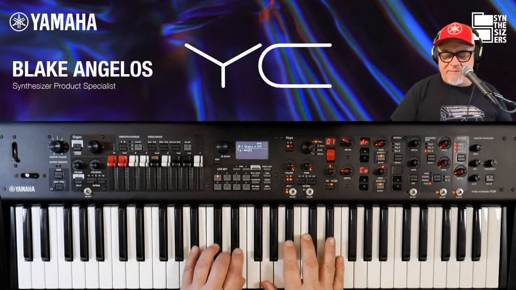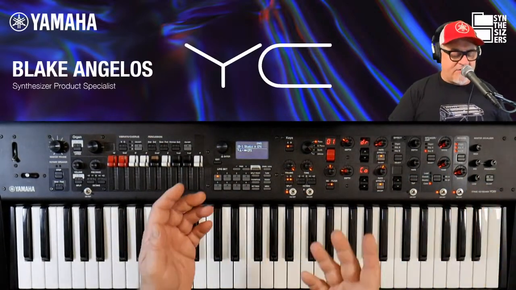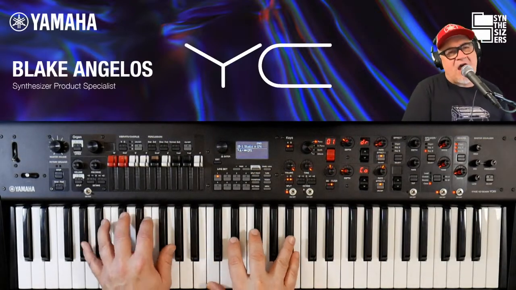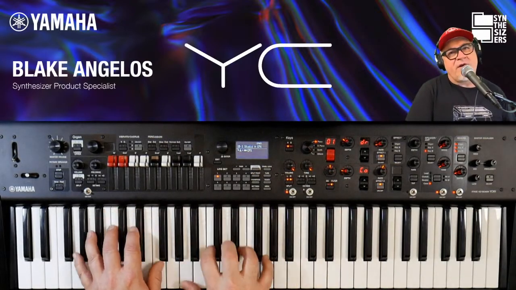So I started out with the pianos. I'll play through some of the acoustic pianos in here. The CFX is the big 9-foot concert grand. Certainly love this one.